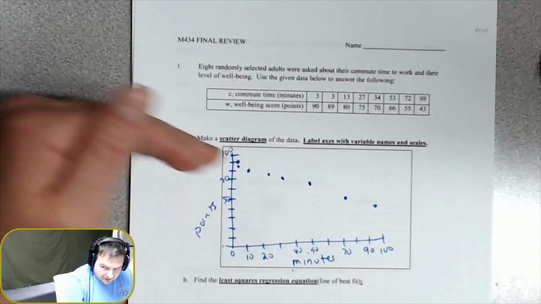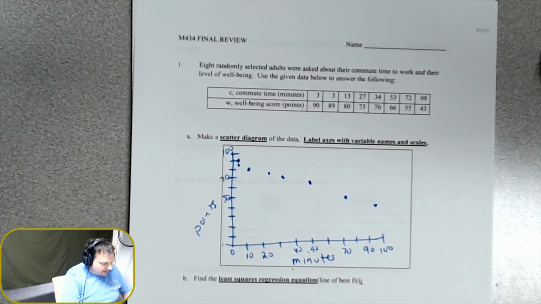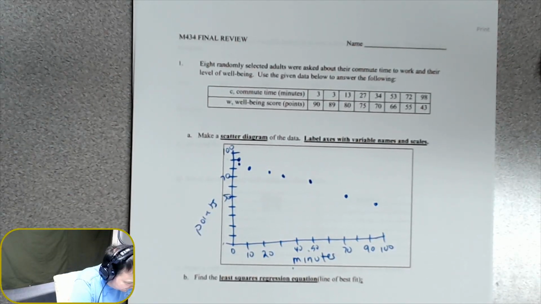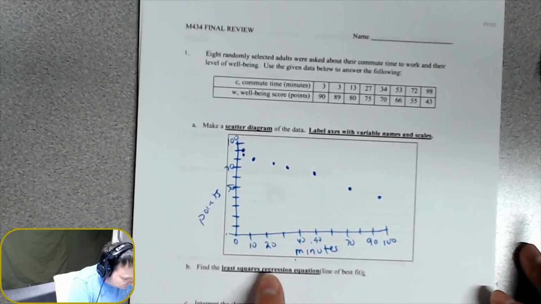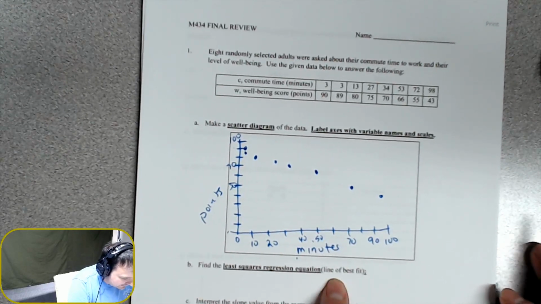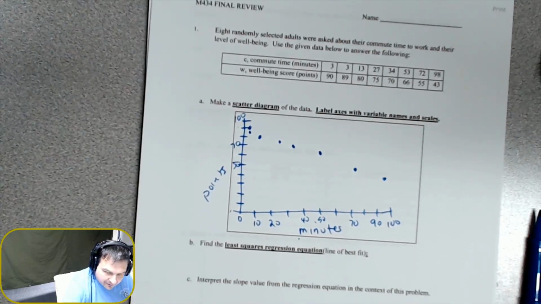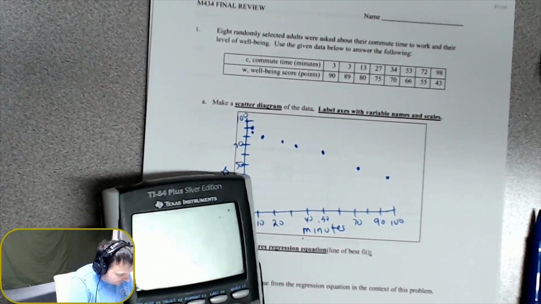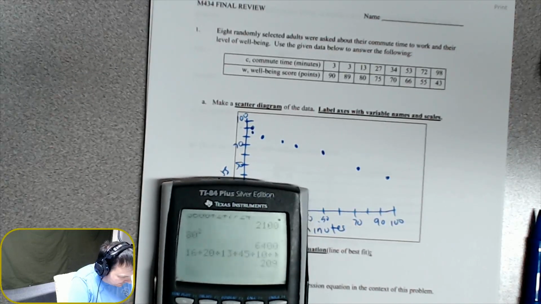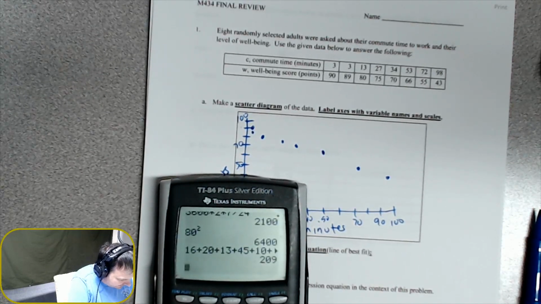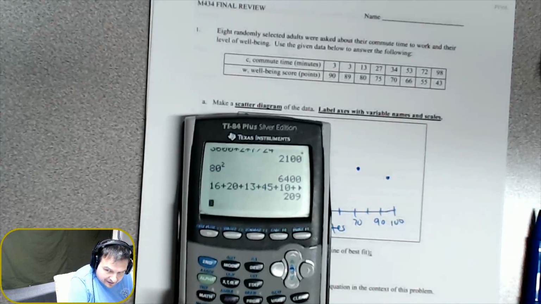All right, so take a look at what this looks like. It looks like a kind of downward pace right there. Okay, find the least squares regression line, the line of best fit. Now, remember where that was. Remember how we found that. We got it on our calculator. We entered the data. Refresh your memory on how we did that.